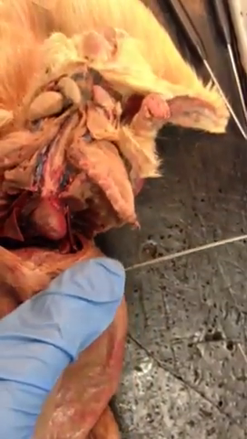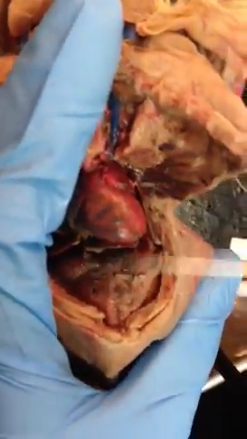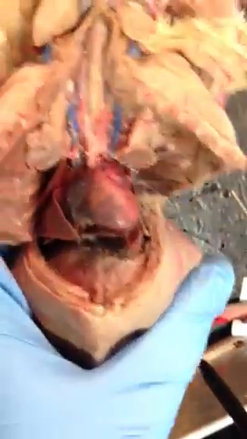What were you gonna say? Diaphragm. Diaphragm is on both sides, and it's this fluffy membrane right here. It divides the thoracic cavity and the abdominal cavity.